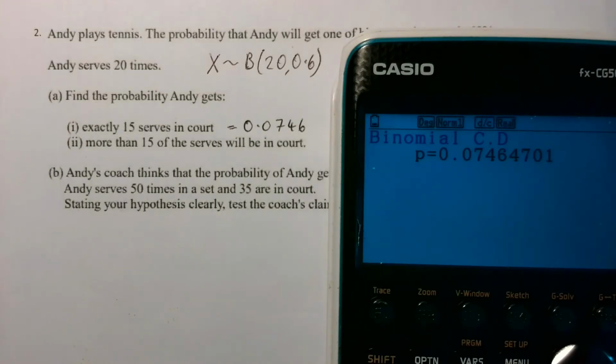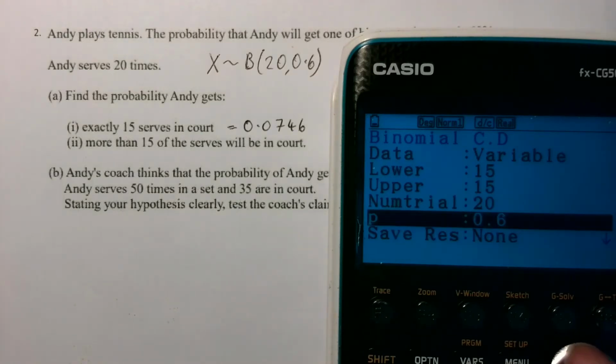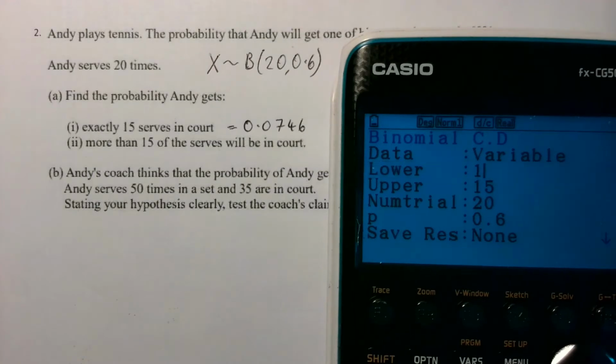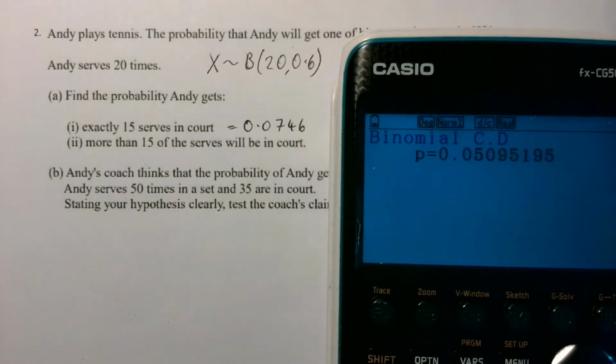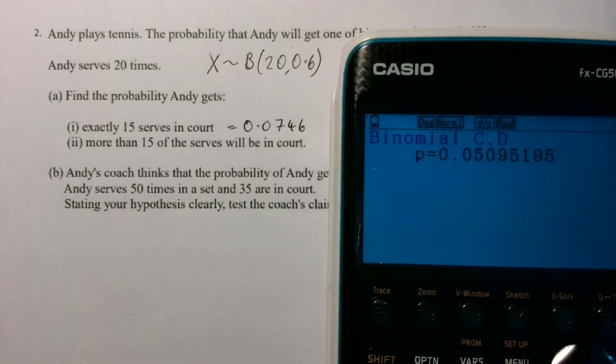Next up, we've got the probability that there's more than 15 of the serves in court. So I just press exit and go back to here. This will not take long. More than that means there must be at least 16. The upper amount would be 20, and then we keep the probability as it is, and that gives us 0.0509. I'll be a little bit careful. The 9 is going to be rounded up by the 5 to a 1, so it'll be 0.0510.